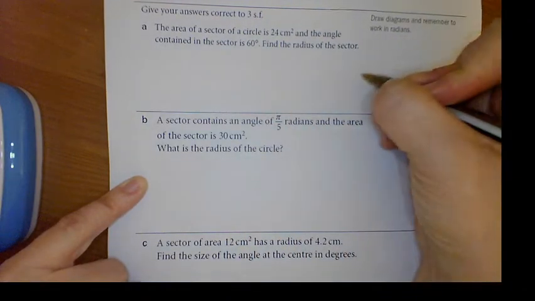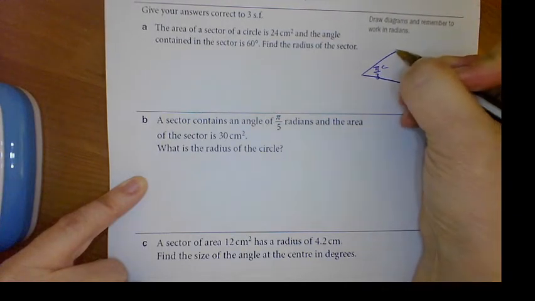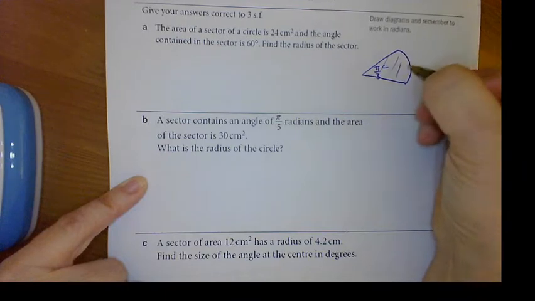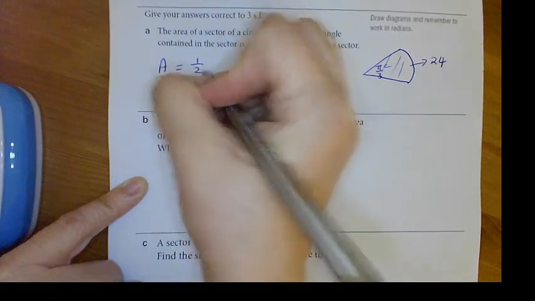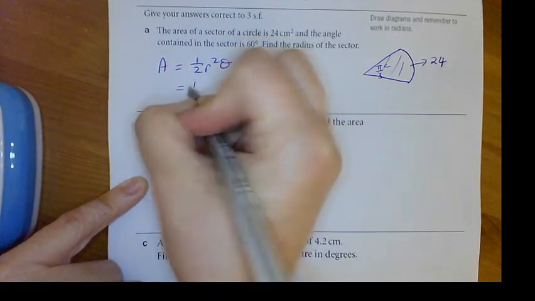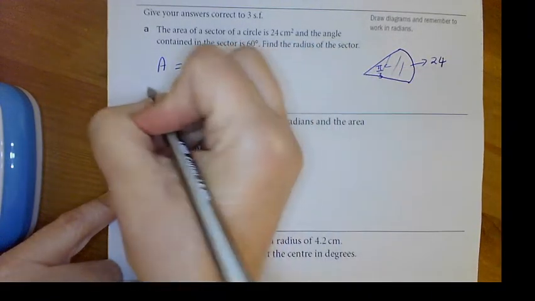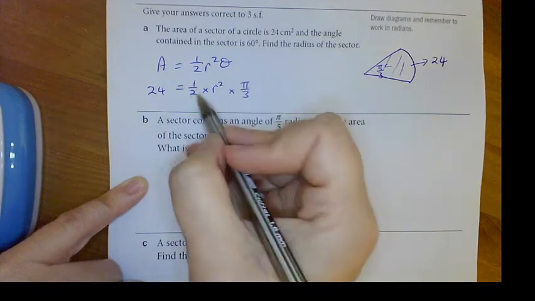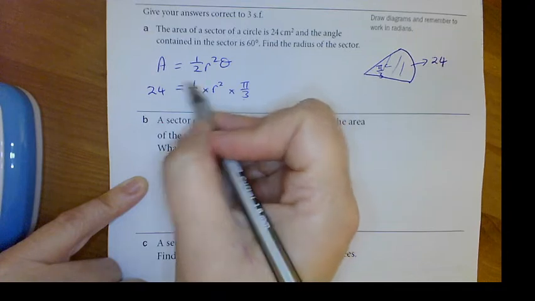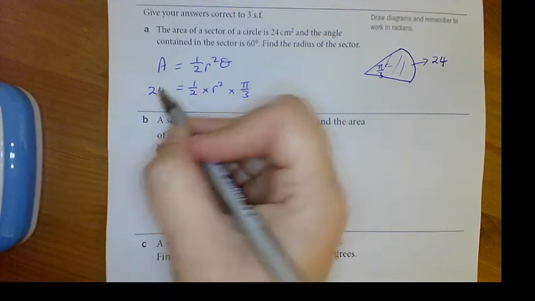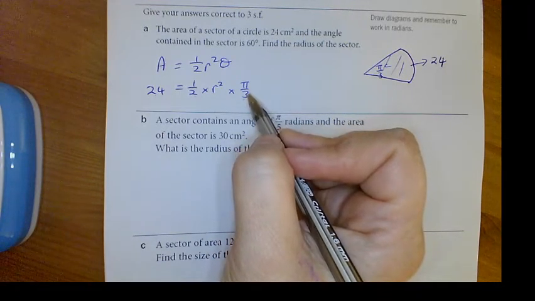Well, that means we have a sector. 60 degrees is pi over 3 radians. And we know the area is 24. So area is equal to a half r squared theta, which is a half times r squared times pi over 3, and that equals 24. So if I divide by a half, that's 48. I just need to do 48 divided by pi over 3.